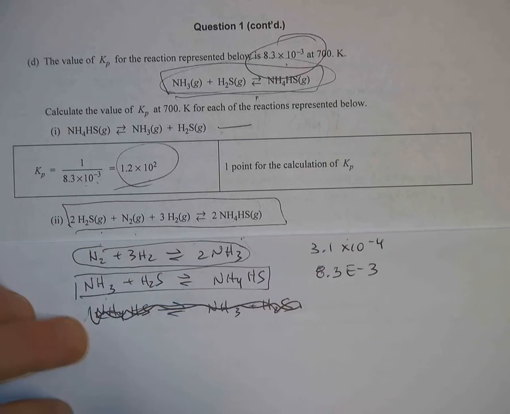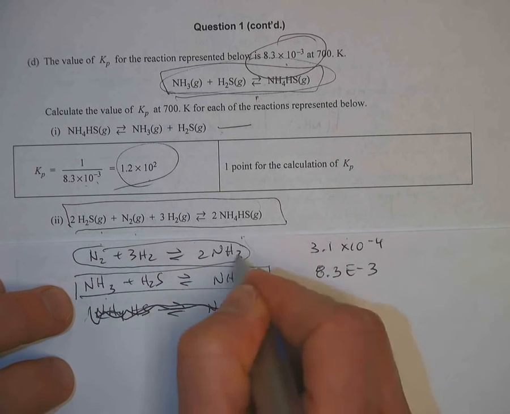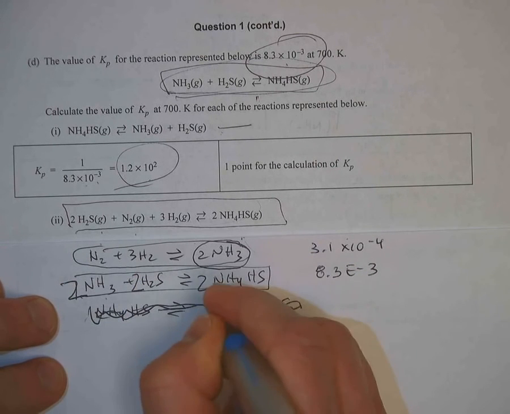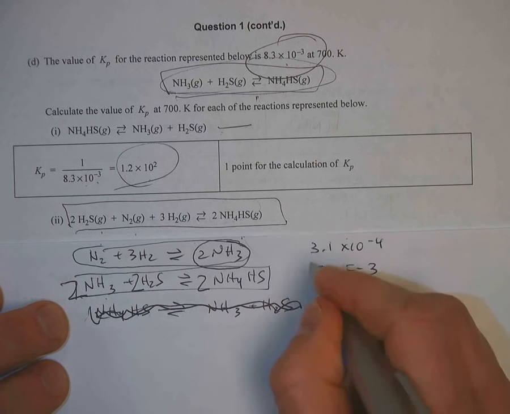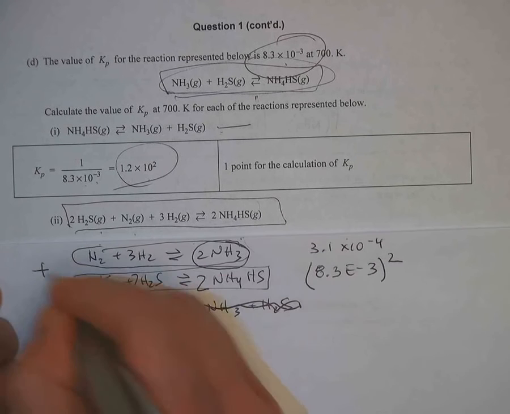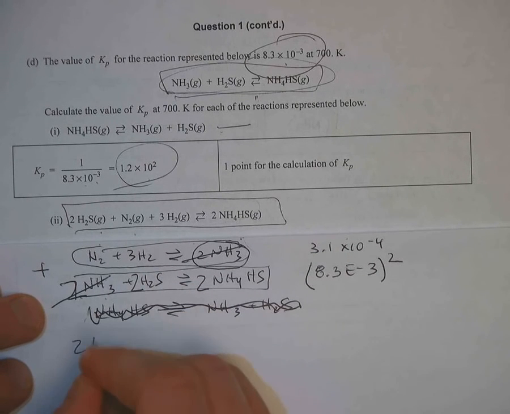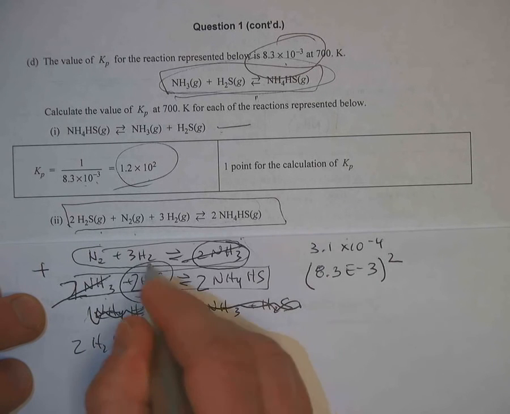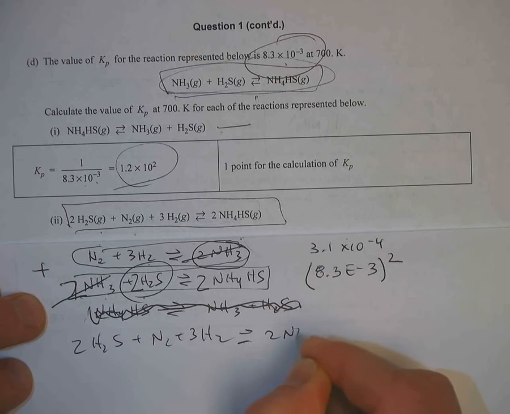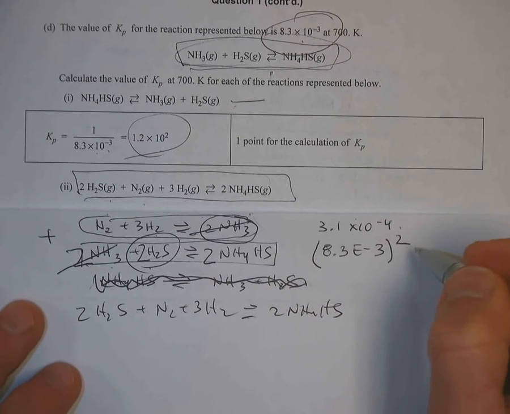My bad. What I was looking for to do was to take and have the NH3s cancel each other out, because you'll notice I've got 2 NH3 here, so I'm going to multiply this guy by 2, which means I have to take my equilibrium constant and square it. The NH3s then, when I add these two reactions together, would cancel out, and then I would end up with the 2H2S right here, the N2 and the 3H2 right here, and then I'd end up with the 2NH4HS right here.